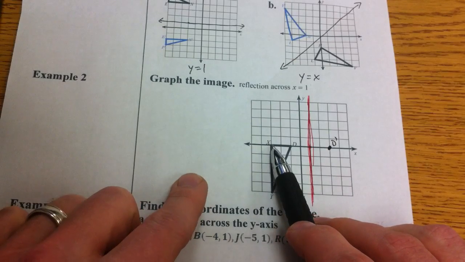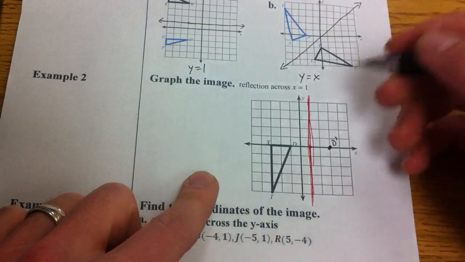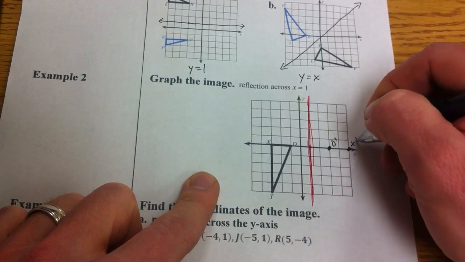Next, I have X. All right, how far away is X from the line of reflection? 1, 2, 3, 4, so count 4 more. 1, 2, 3, 4, there is X prime.